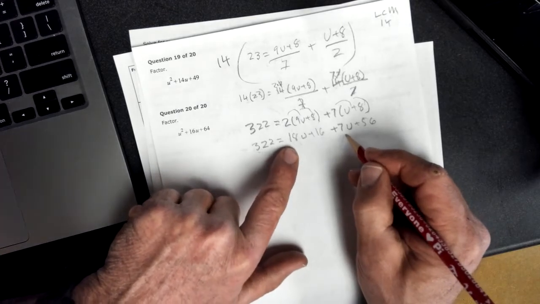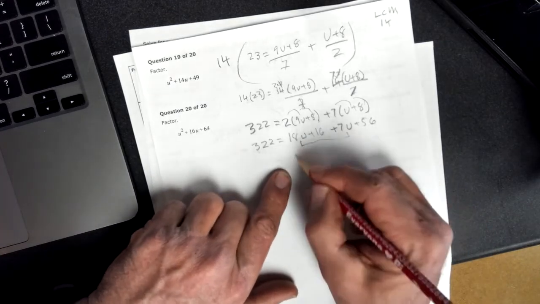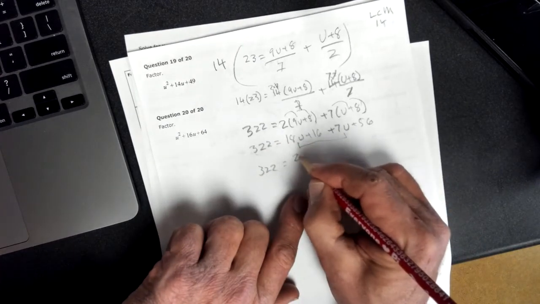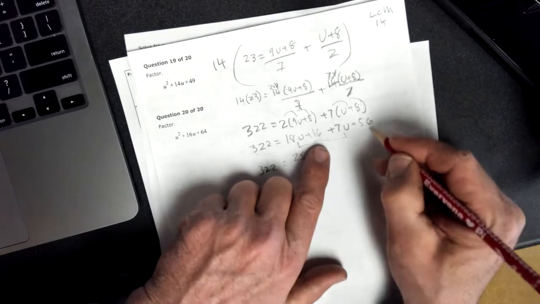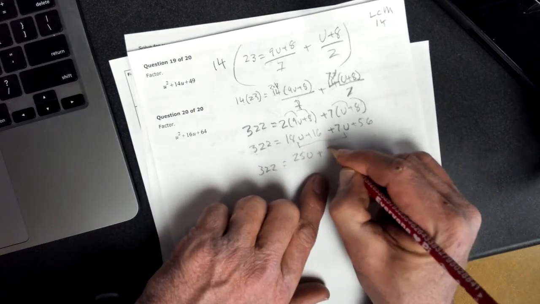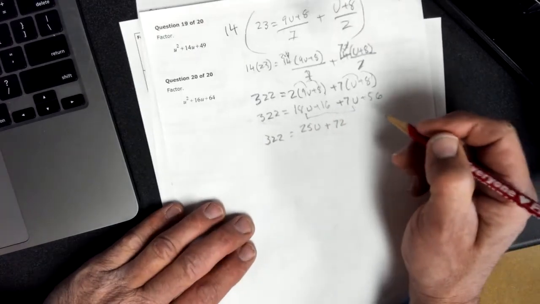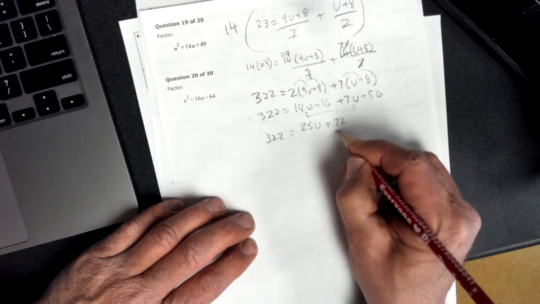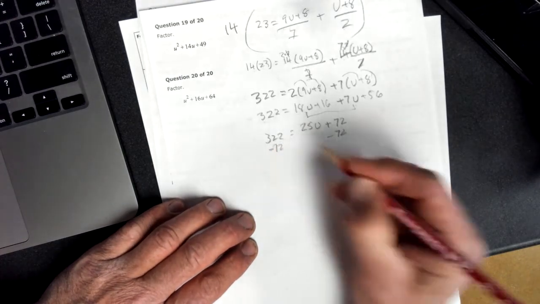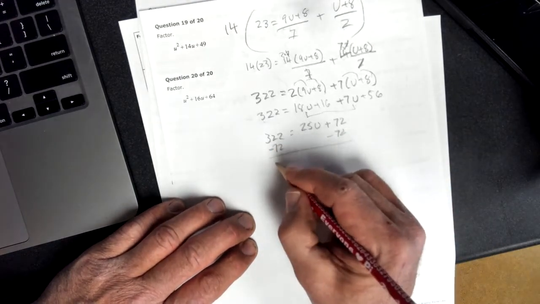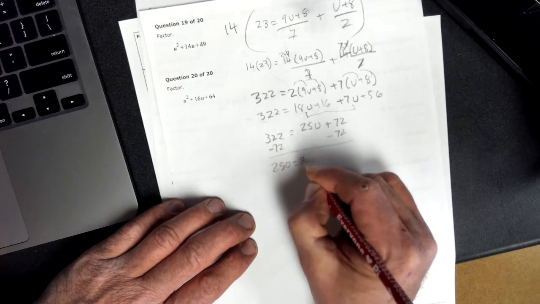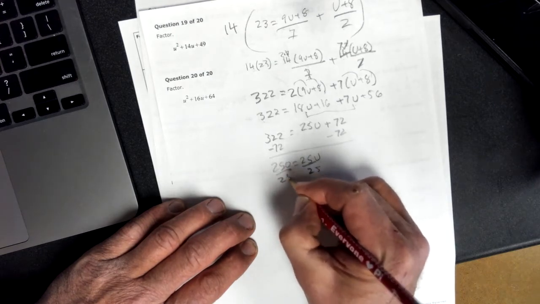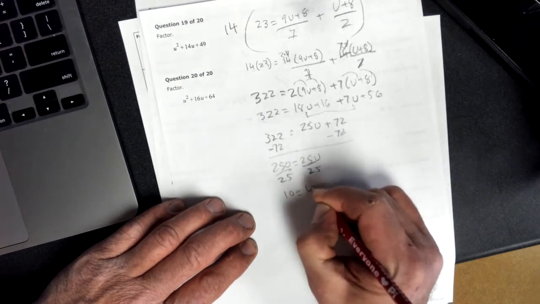I do all my combining, so I have my u's, and 18u plus 7u is 25u. 16 plus 56 is 72. So now I need to get this 72 taken care of, so I'm going to do the opposite operation and subtract 72 from both sides. And then I'm going to get 250 equals 25u. Divide by 25, and I'm going to get 10 equals u.